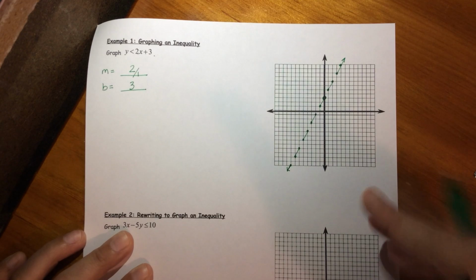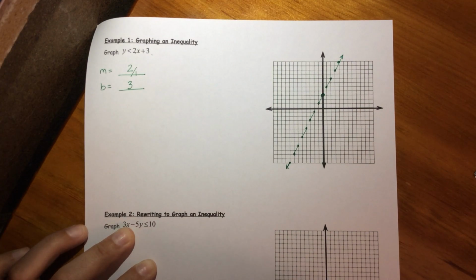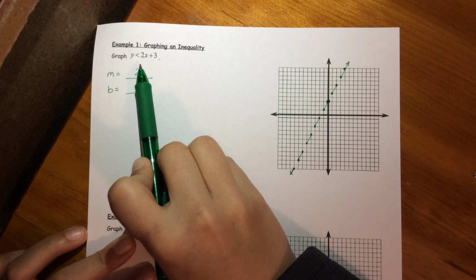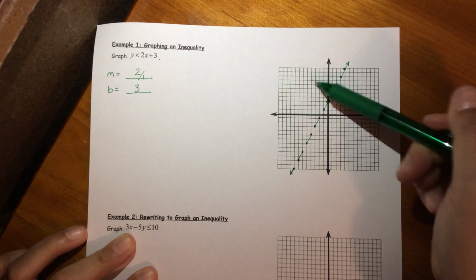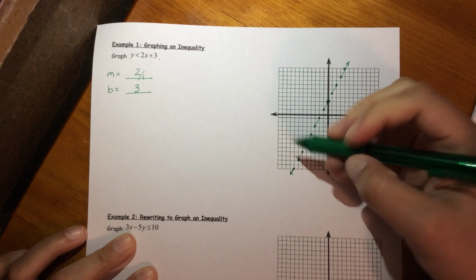Okay, so again, there's my dashed line. It's nice, obvious, and dark. Okay, but it's not so dark that if I make a mistake, I can't erase it. All right, and now we need to shade, so it's less than. Our symbol is less than, okay? So am I going to shade above my line or below my line if it's less than? I'm going to shade below.